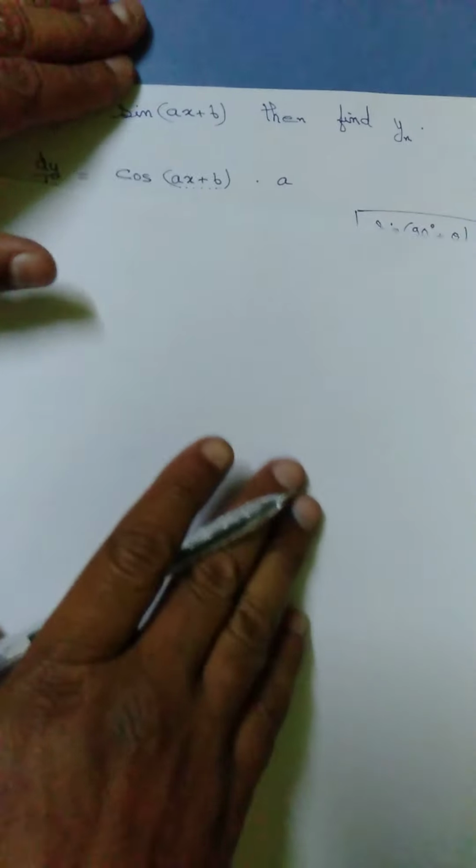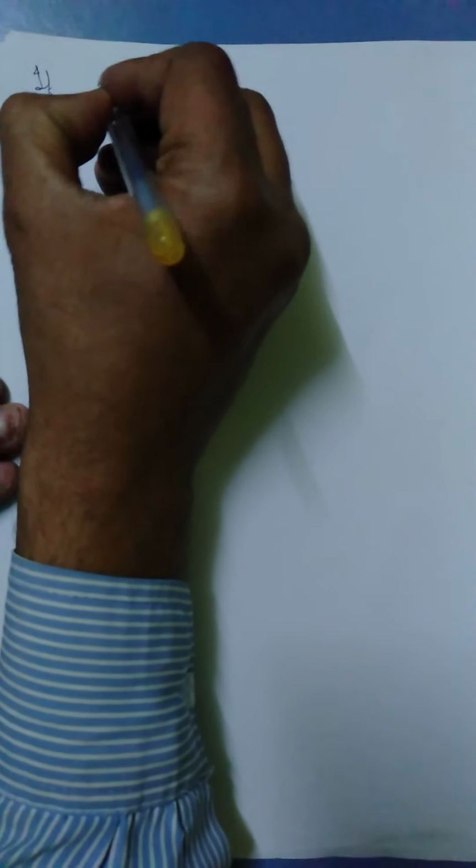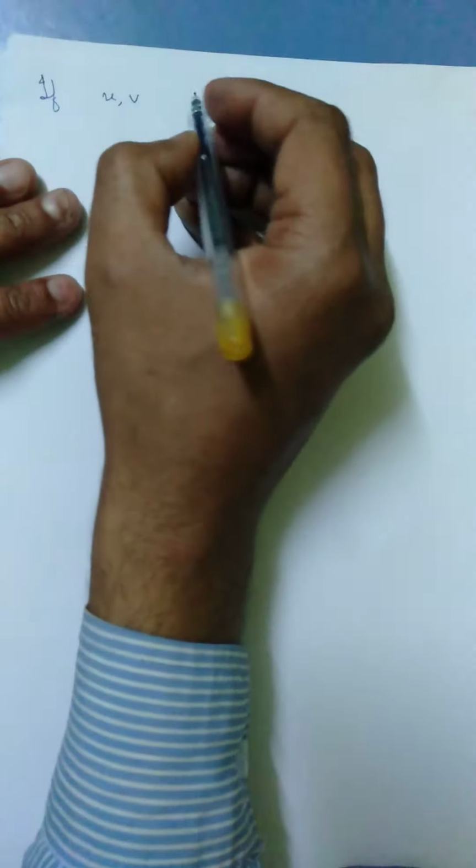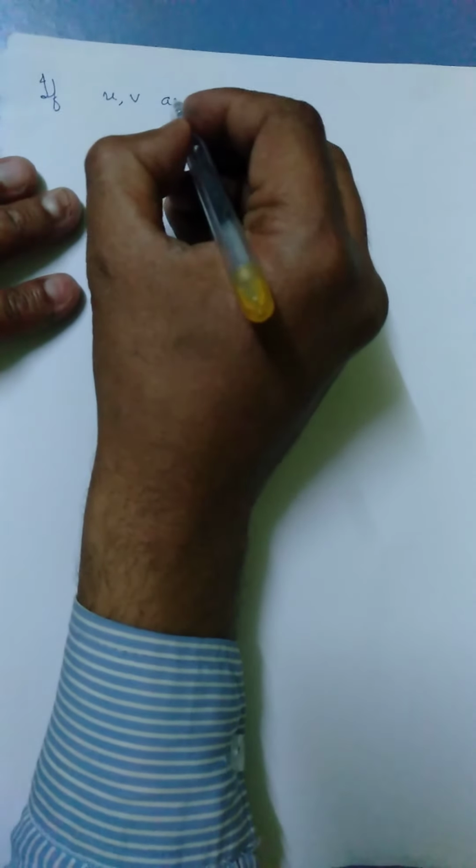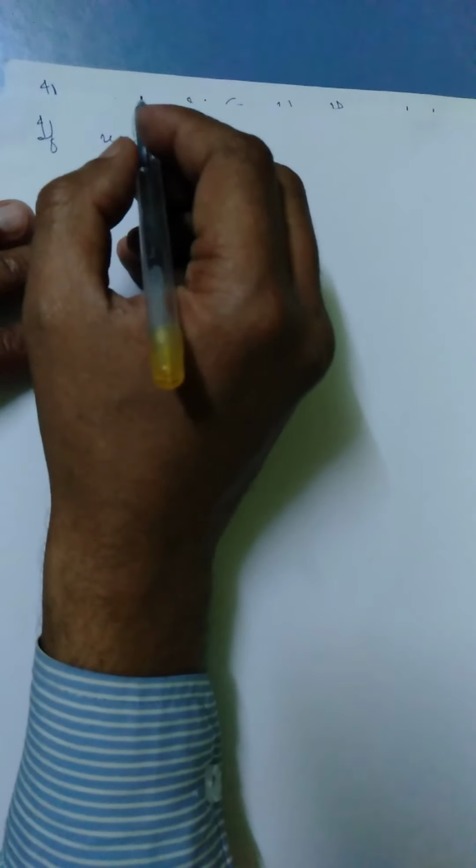What does Leibniz theorem say? We are doing Leibniz theorem.